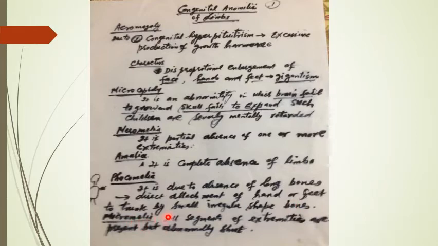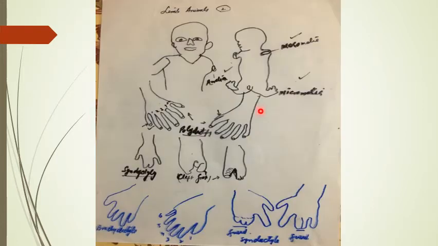Micromelia. All the segments of the extremities are present but abnormally short. That limb does develop, but is small in size. There is a condition that is shown, that is the meromelia, a small segment of the limb which is attached. Half limb developed or partial development of the limb, meromelia.